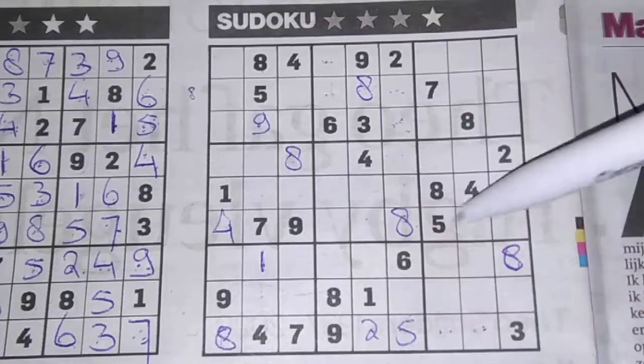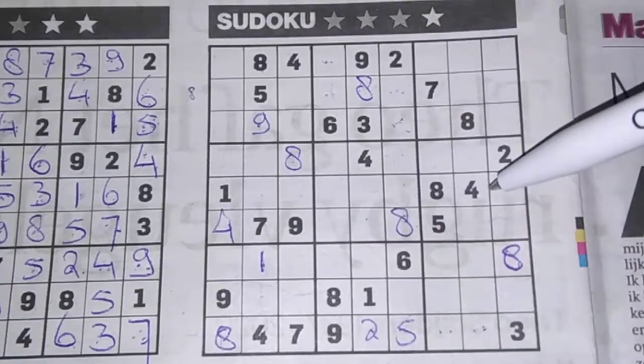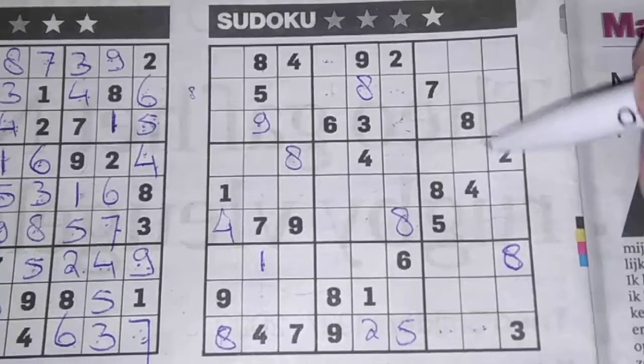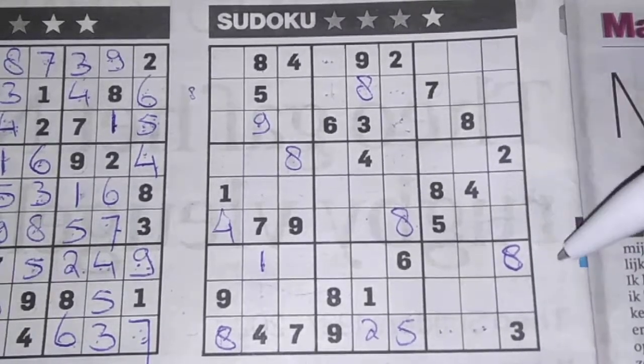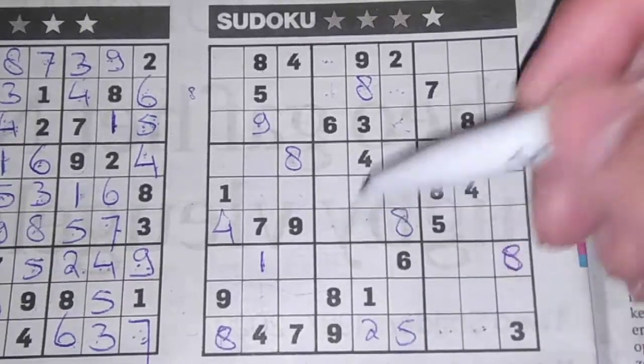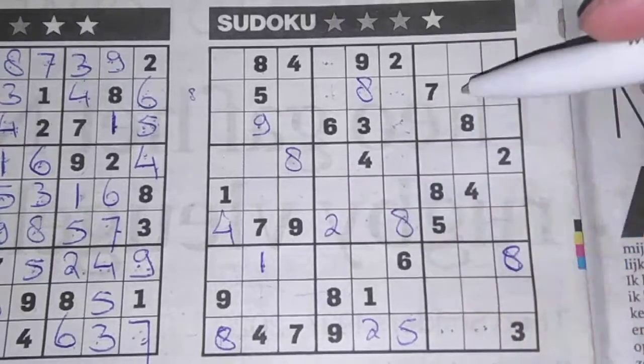Then in this row, 4 missing numbers. One of the missing numbers is a 2. I see here a 2, so no 2 in these 2 boxes. I see there a 2, so no 2 in this box. The only place for the 2 should be here.